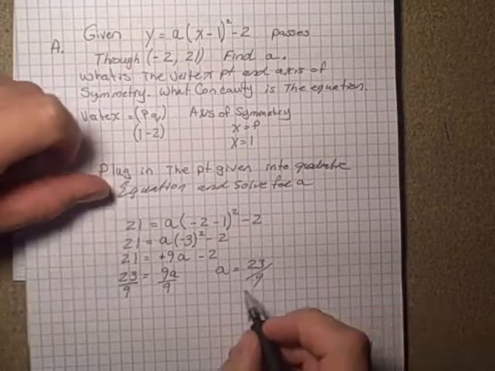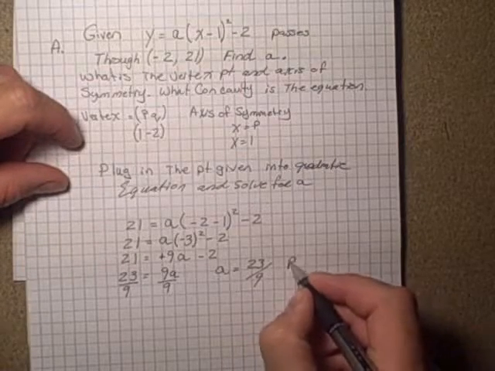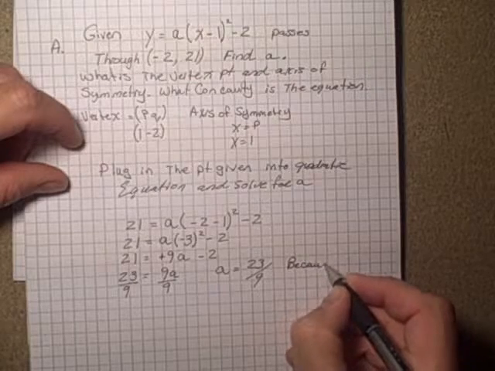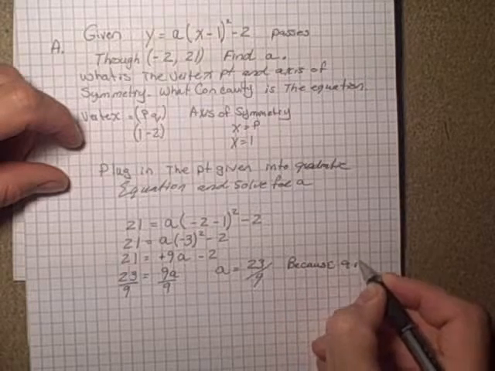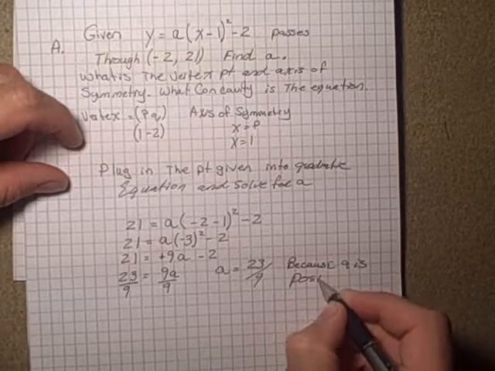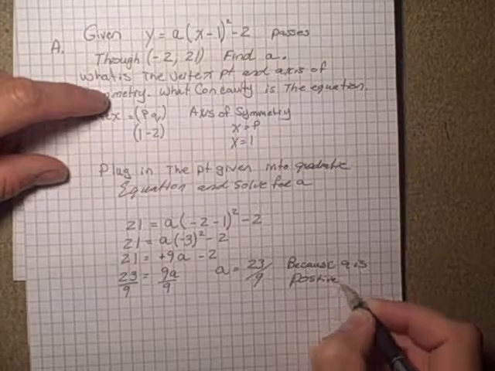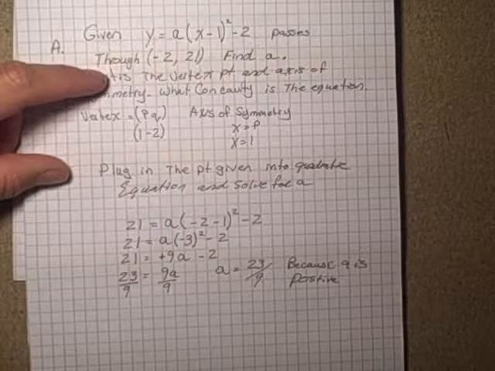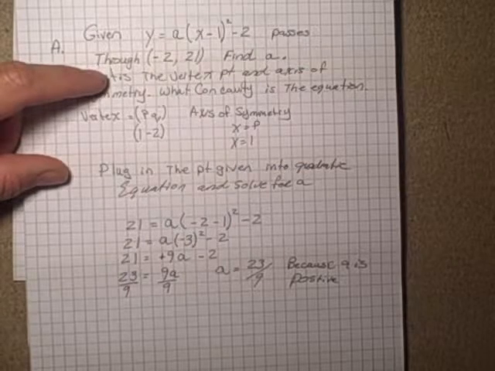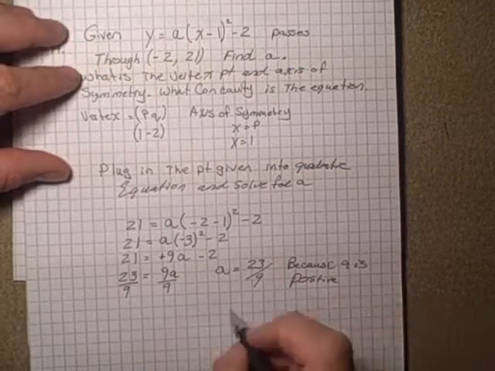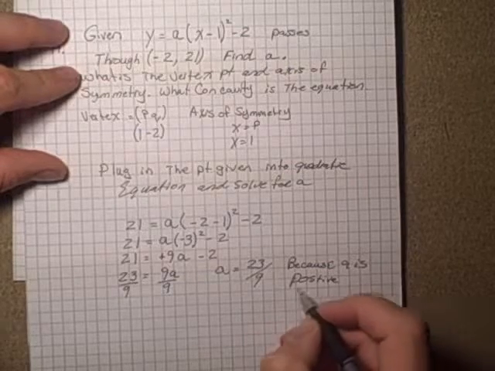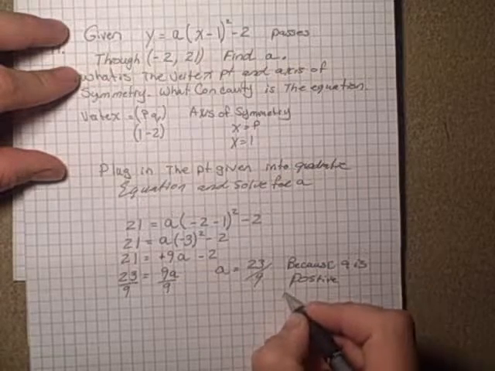First thing we can say here, because it's positive, is that we have an upward quadratic equation, so it is concave up.